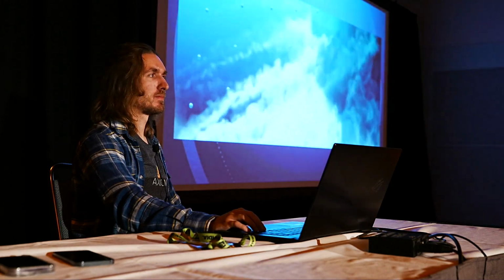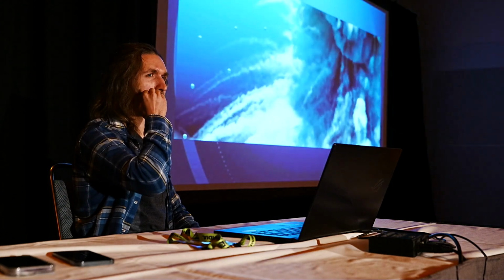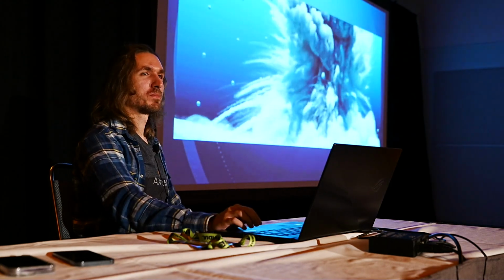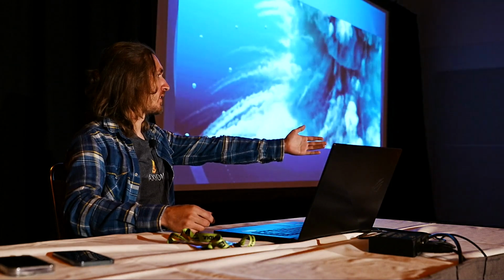I was just curious about how pressure is simulated in Axiom. I know you probably can't tell us exactly, but it's just expansion. What is it called? Is it a particle divergence field?